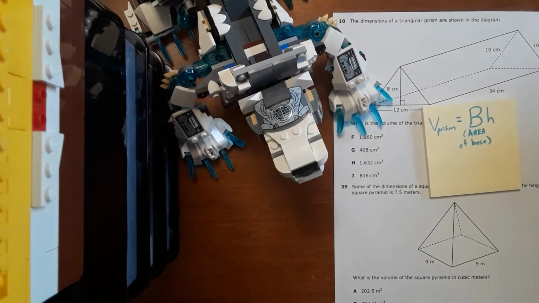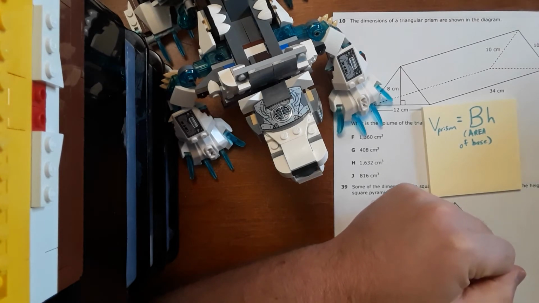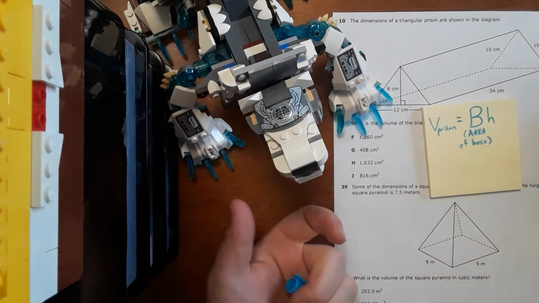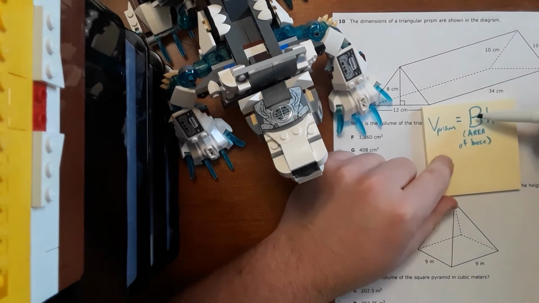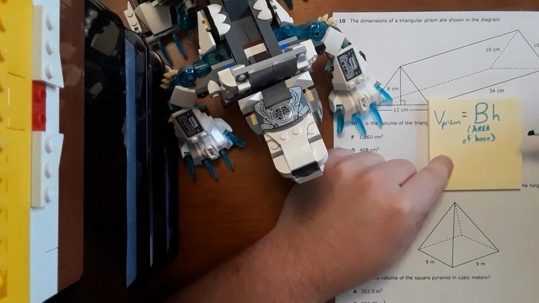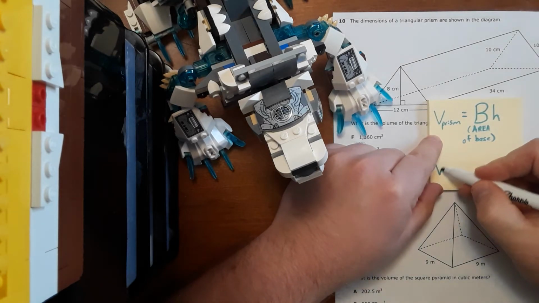This is one of those lessons in math where the wording is confusing. Because not only does the capital B stand for area, which should say A, right? But also, base doesn't always mean what base would mean in real life. Okay, so before we use that, let's look at the volume of a pyramid also.